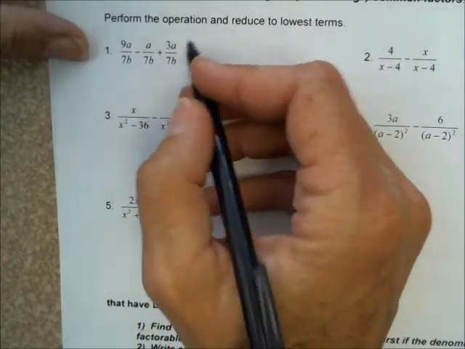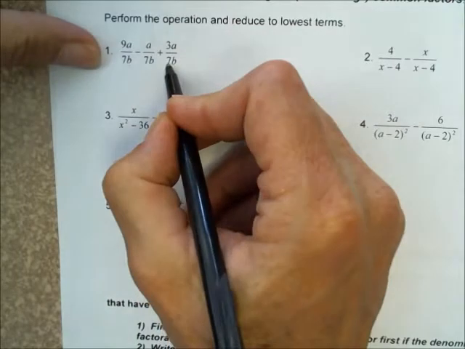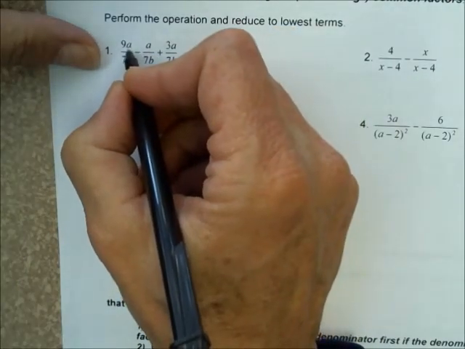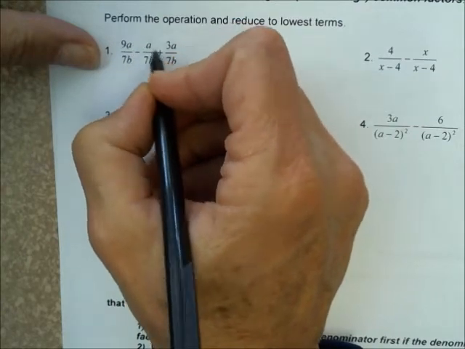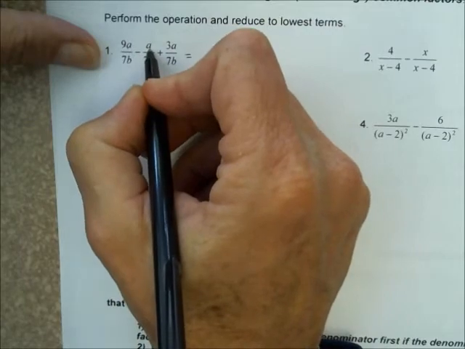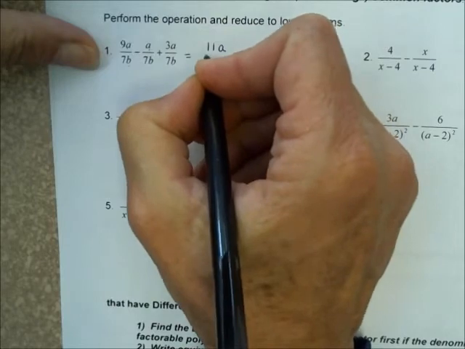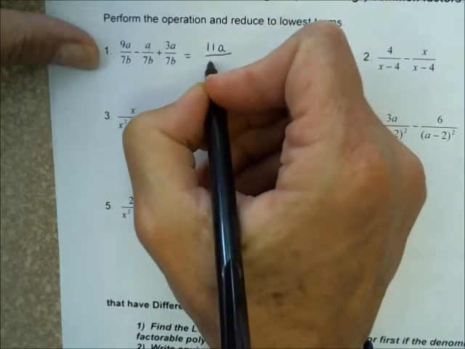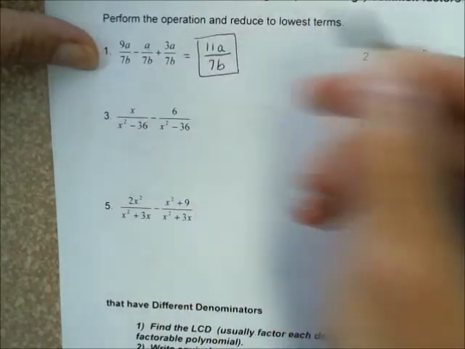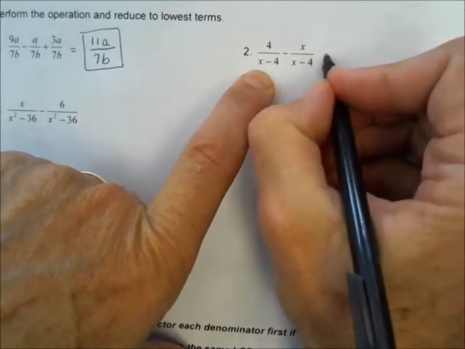So what does that mean? That means if you take a look at this fraction, you can see a 7b in each one of these fractions, so they have the same denominator. So all we have to do is say 9a minus a plus 3a. So 9a minus a is 8a, and 8a plus 3a is 11a. So we added the numerators and we kept the denominators as 7b, and you can't reduce that down at all, so that one's done.